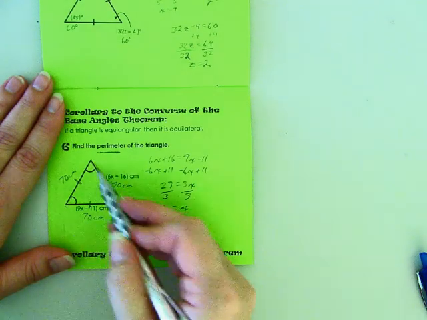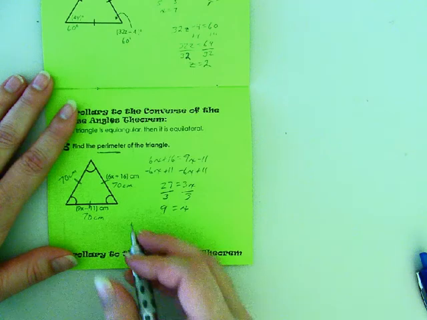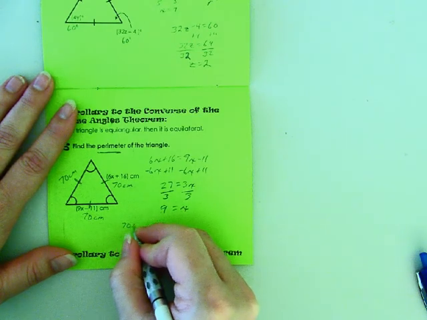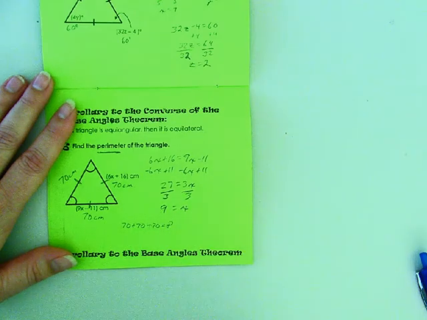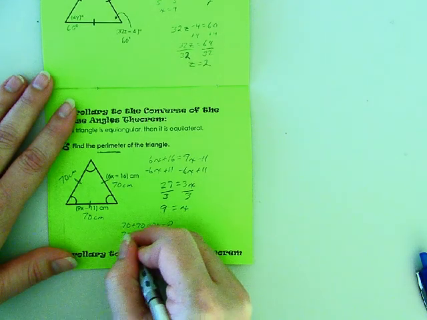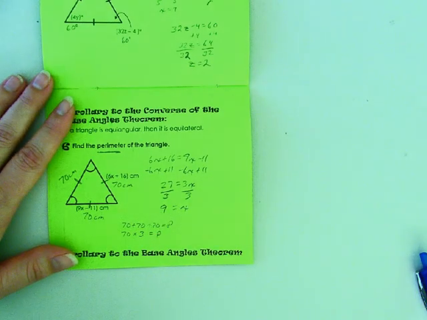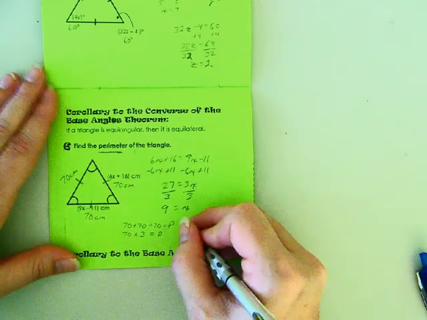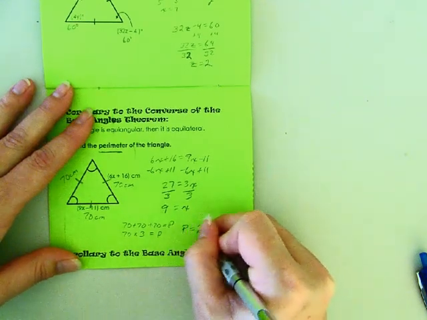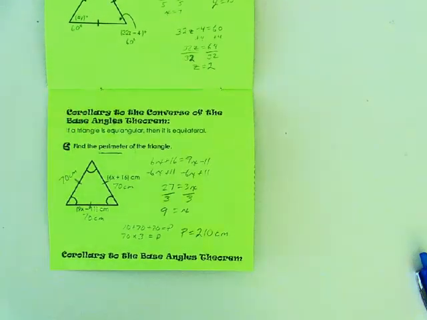Perimeter is the distance around the outside, so I have to add up all of my sides. You can either take 70 plus 70 plus 70 to get your perimeter, or you can take 70 times 3. Either one of those will work. So we end up with a perimeter of 210 centimeters.